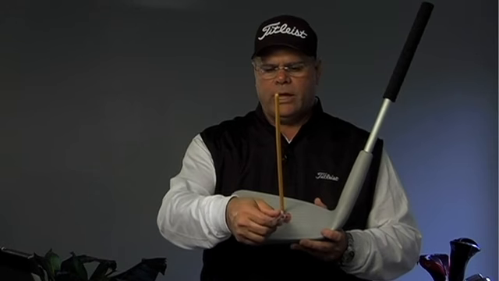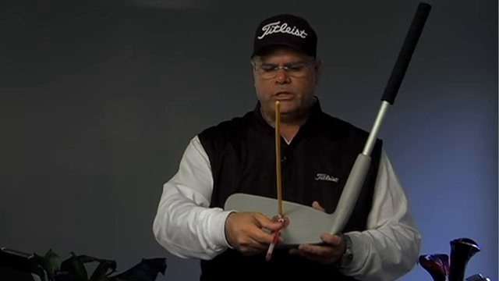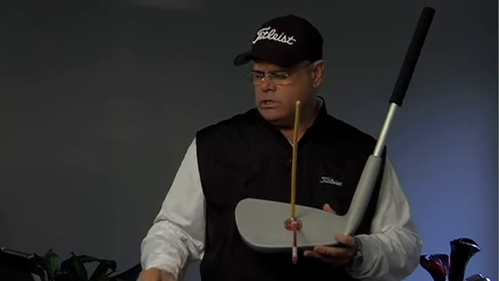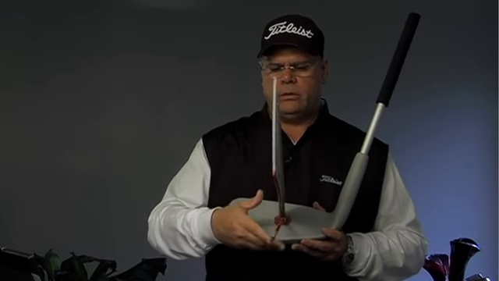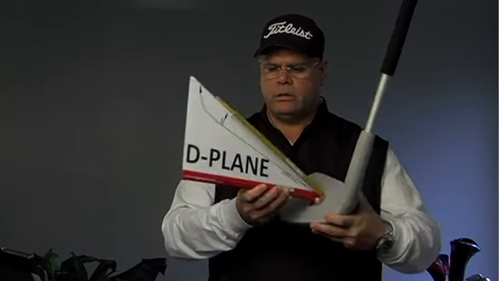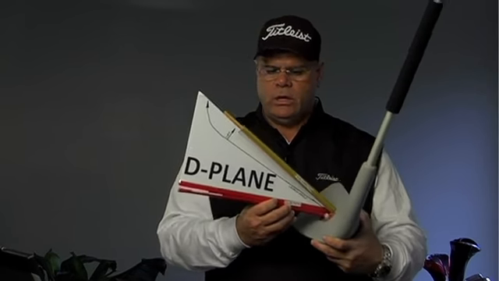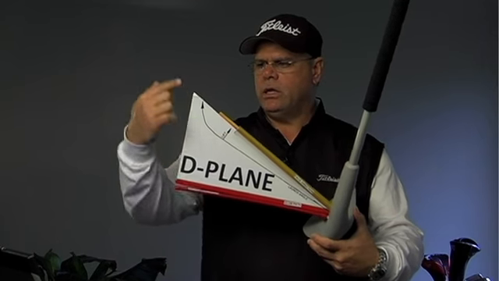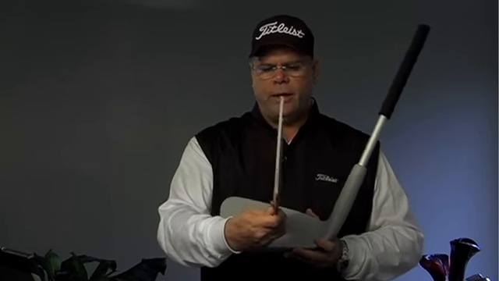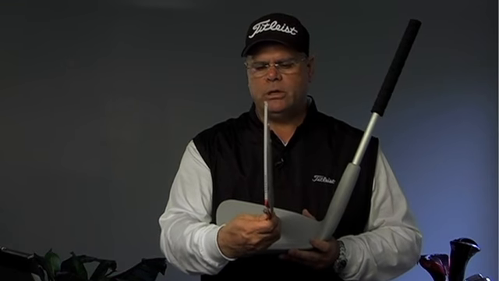Now, they say that two lines can create a plane. So if we have the direction of the path and the direction of the face, that creates a plane between these two, and that's what we call the D-plane. And there's our D-plane, this way. And the D-plane contains the initial flight of the golf ball, the lift of the ball is in that plane, and gravity will pull it down. And that plane can be vertical to the ground, and that'll produce a ball without spin or side spin.